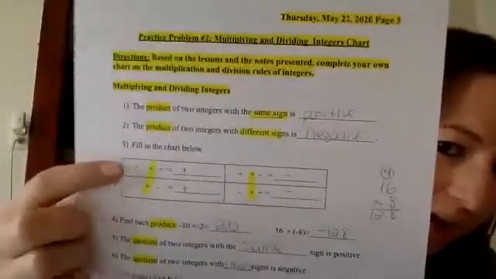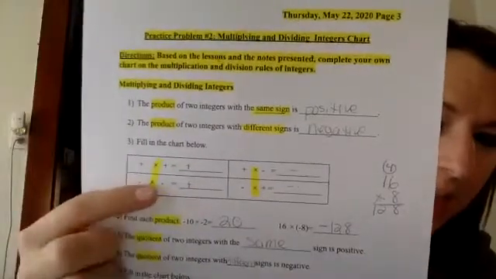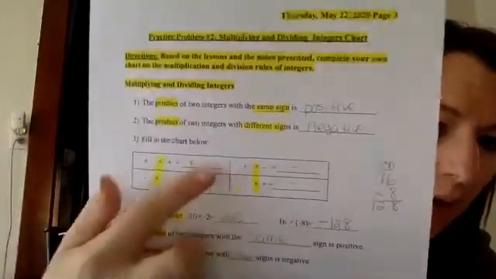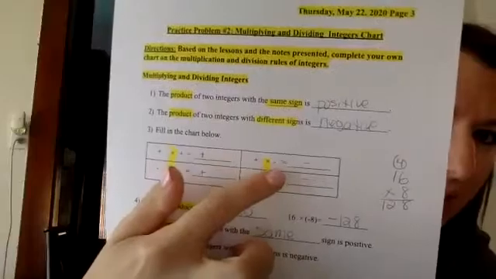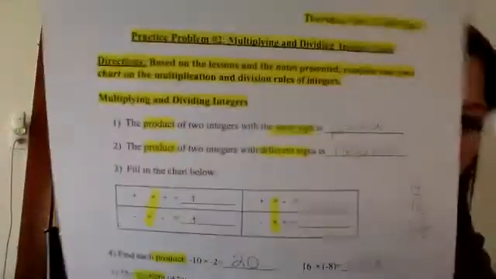There we go. All right, number 3, we're going to fill the chart in. Very simple. Here's what we have to remember. We just did the chart. A positive times a positive is a positive. A negative times a negative is a positive. A positive times a negative is a negative. And a negative times a positive is a negative. We're just recapping the chart that was here, rewriting the top chart on this chart.